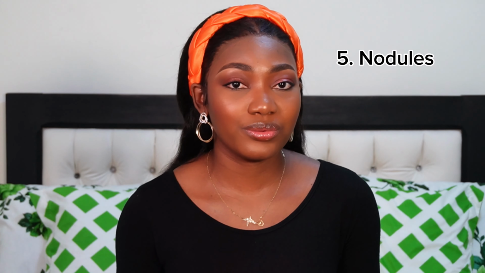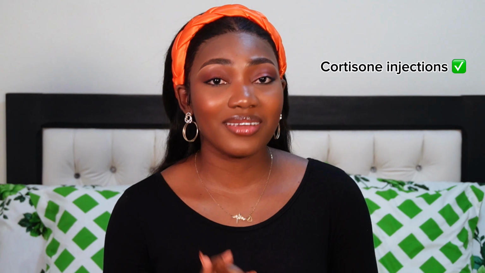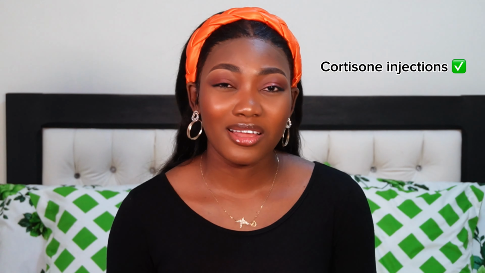The fifth type of acne we'll be looking at are nodules. Nodules are larger hard bumps under the skin that are quite painful and can last for weeks. And because they are a more severe type of acne, they may require prescription medications or treatments like cortisone injections from a dermatologist. So if you have this type of acne, please, over-the-counter medications are not enough. You need to see a dermatologist.